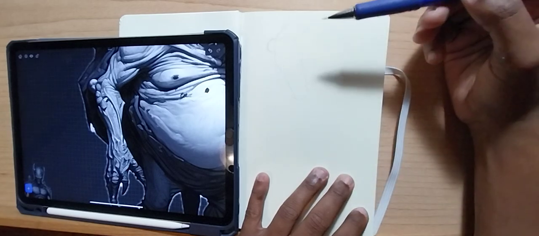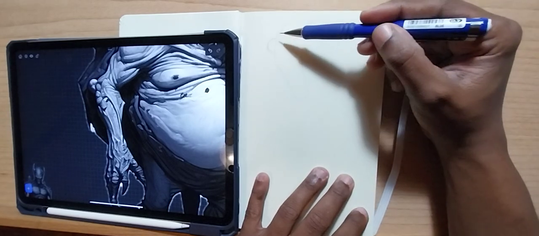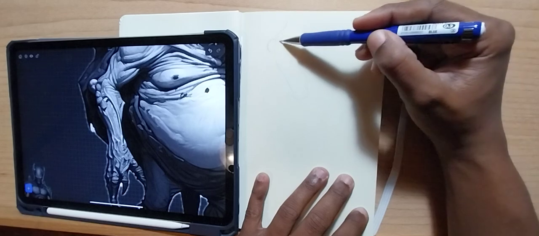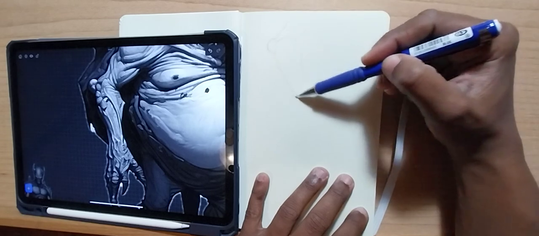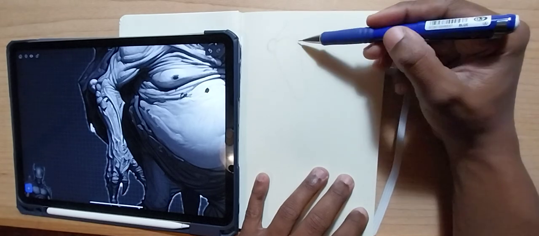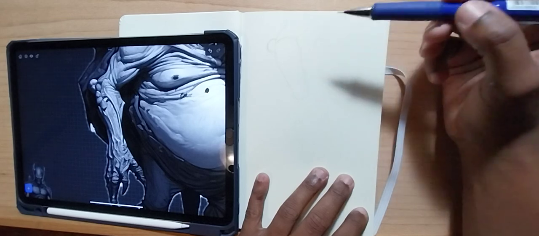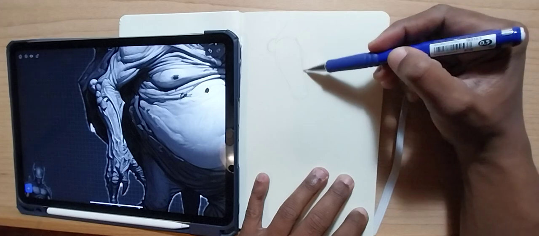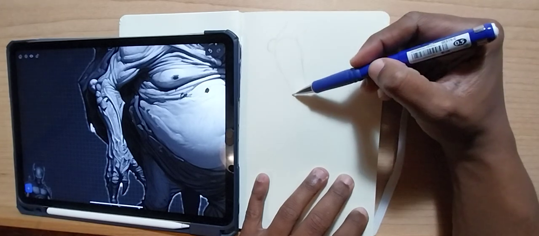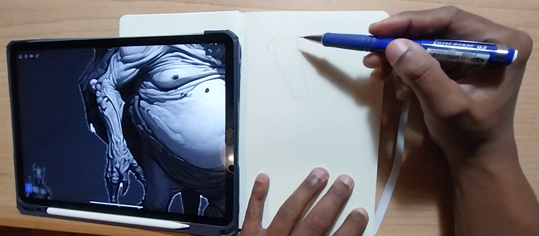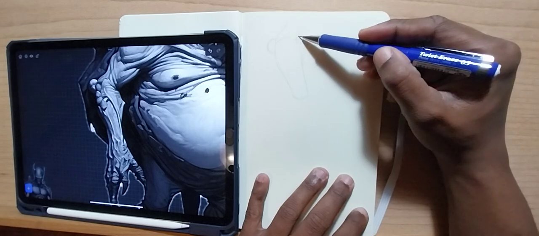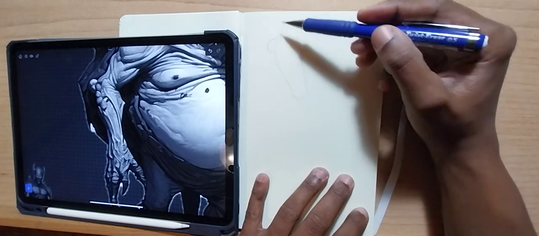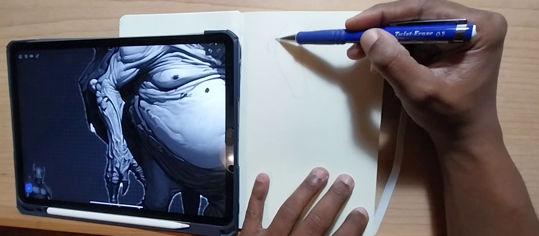What I want to do is really focus on the basic shape. For the arm, this is more like a cylinder shape, and then I've carved into it. We'll probably get more into basic shapes and how to manipulate them when I start getting into the actual drawing lessons.